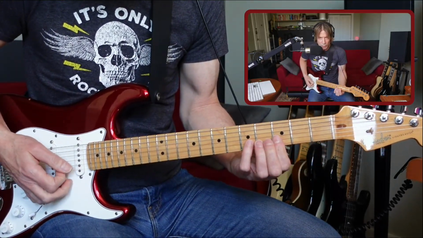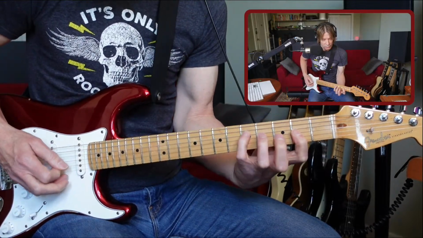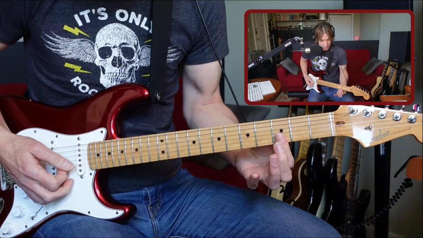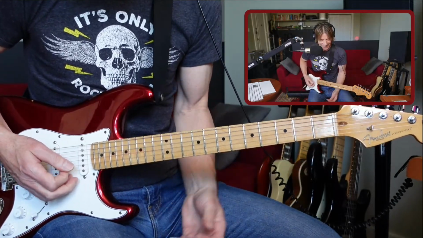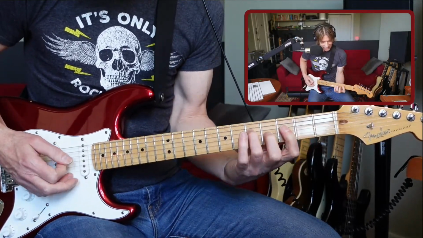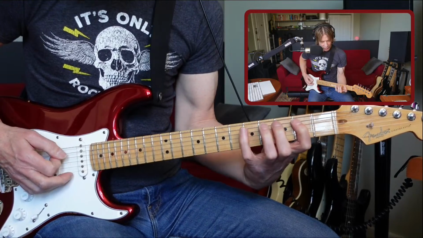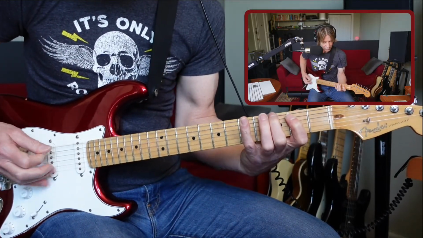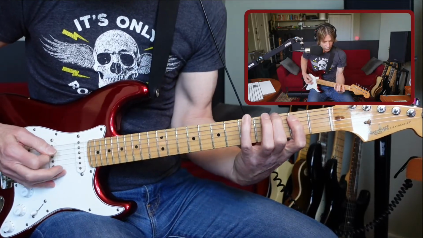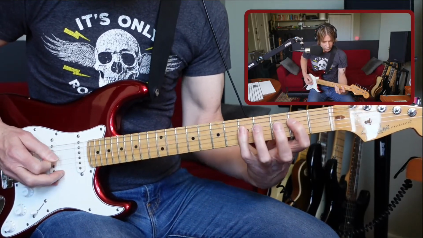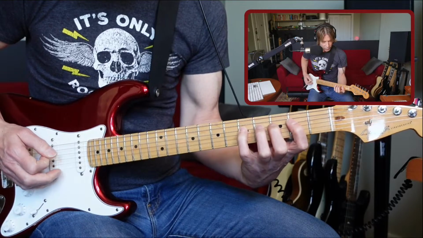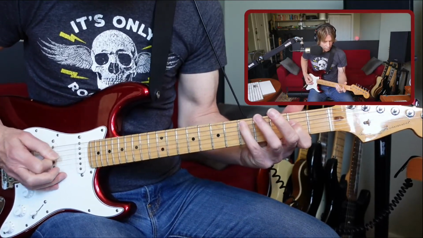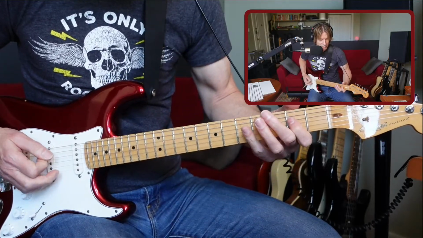Certain licks you can do. I love this one. It's like a little David Gilmour thing. You can do stuff like play along with this degree.